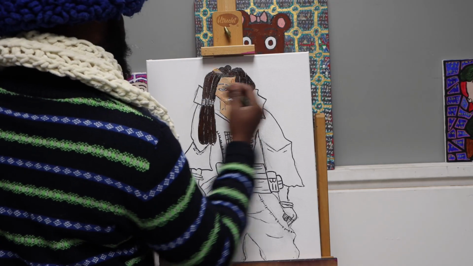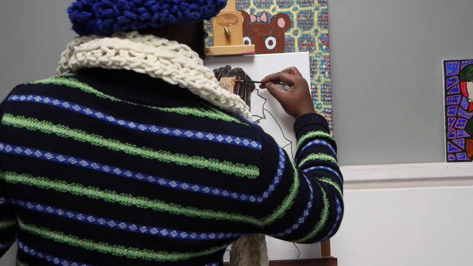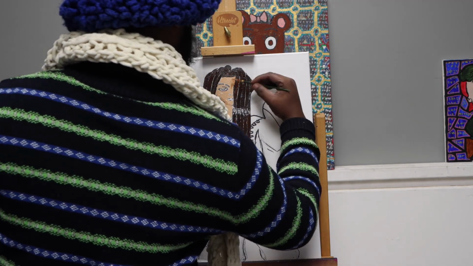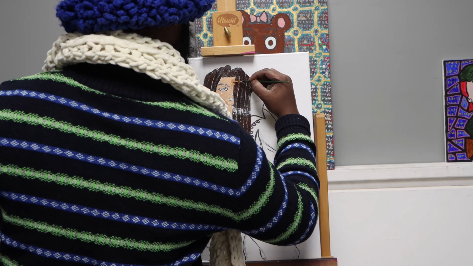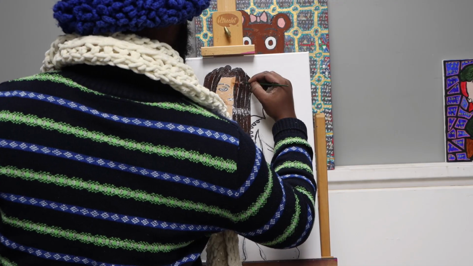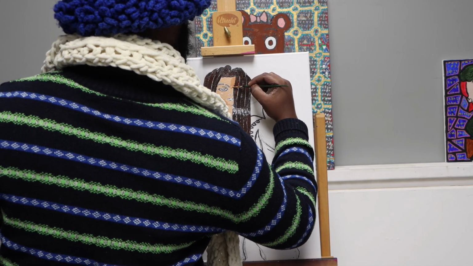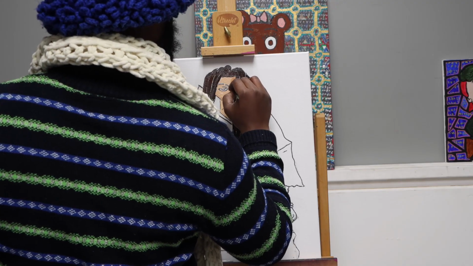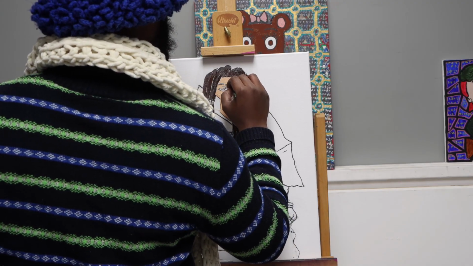Just along with your brush. That dark tone and shadows.